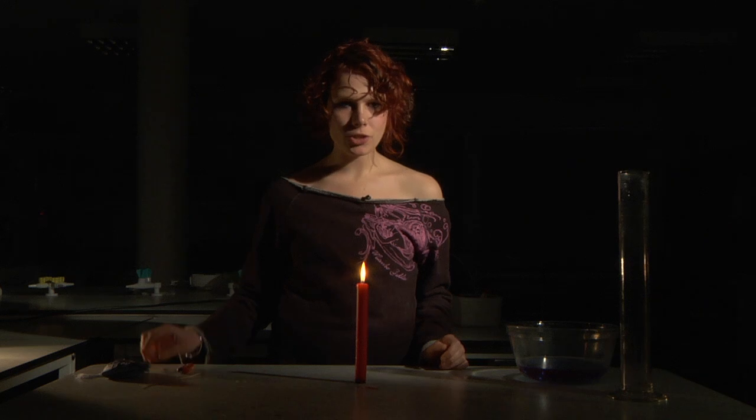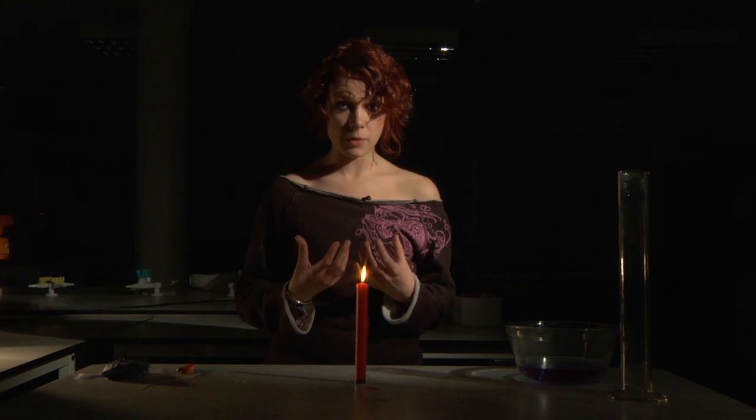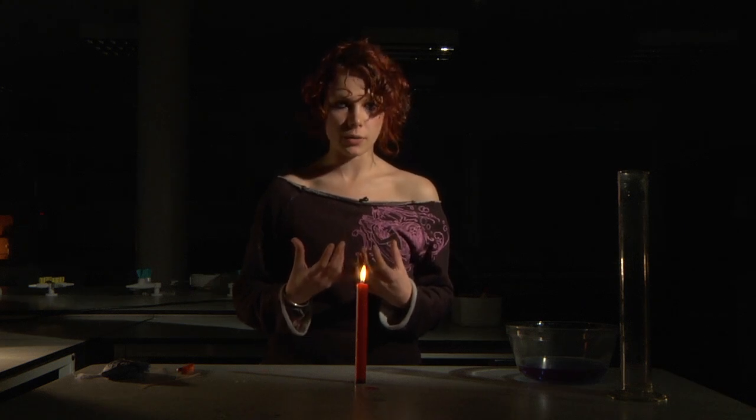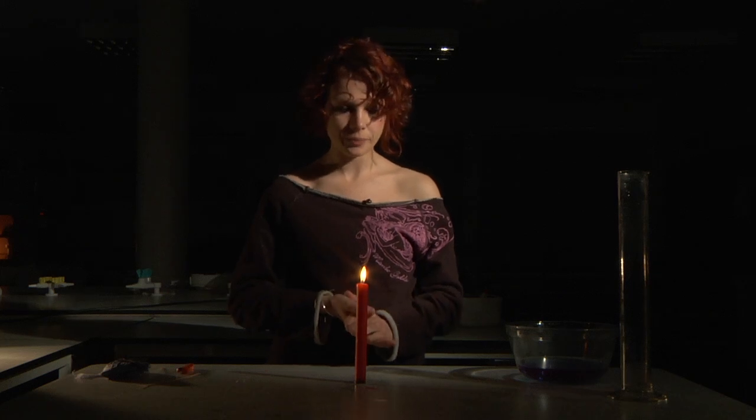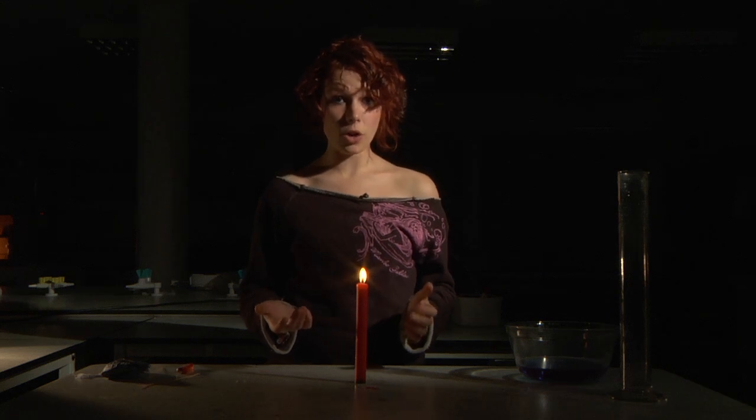So the flame appeared to jump straight from the splint onto the wick, and that's because it was burning all those waxy vapours that were left behind when I blew the candle out until it went back to the wick. So that's the fuel. The second thing that's needed for the flame to burn is oxygen.